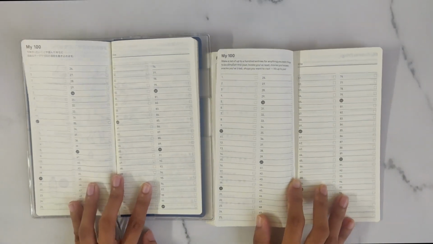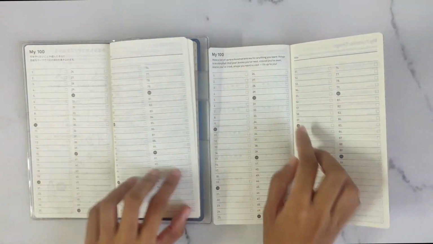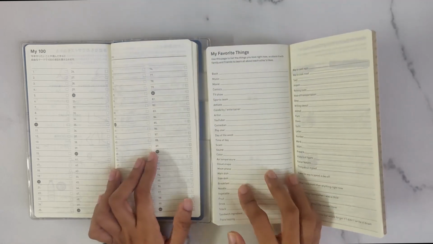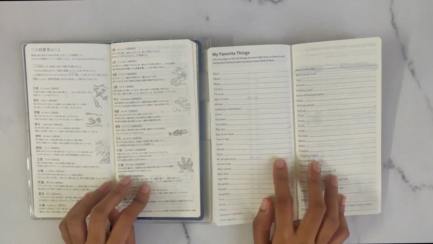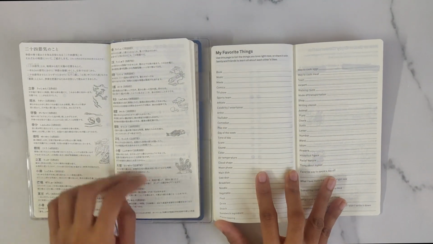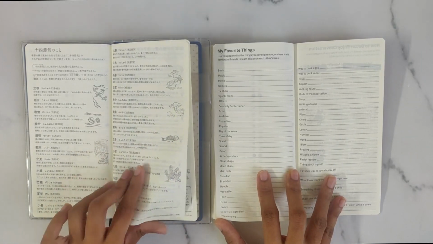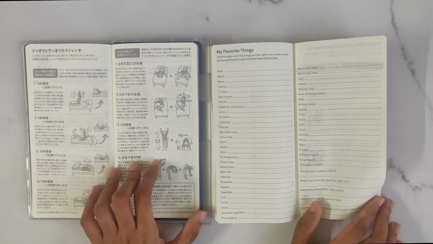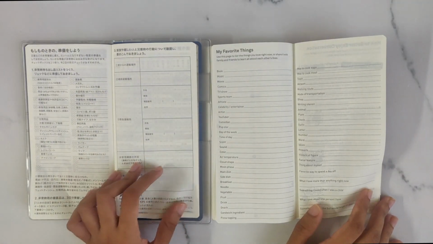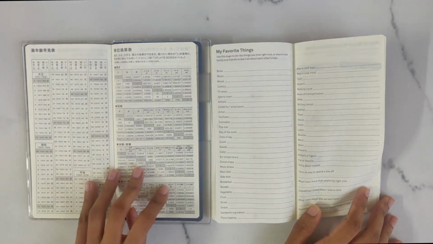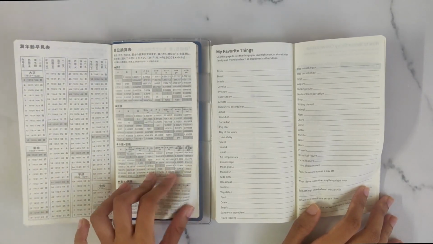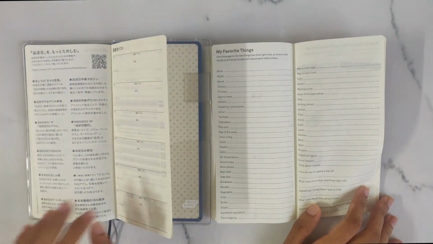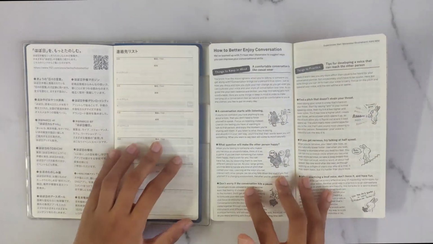Then we have the my 100 page with the English intro right on top. Then we have my favorite things, which has been added to the English version. Here we have a lot of Japanese info which clearly we can't read. So that goes on for a long amount of time, as you can see. So I used to skip all of this. I used to never really bother with them. I don't understand what these numbers are. They were just there.